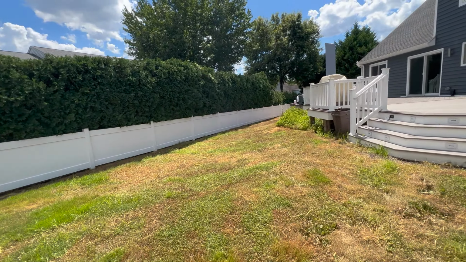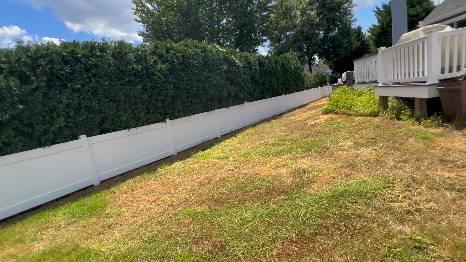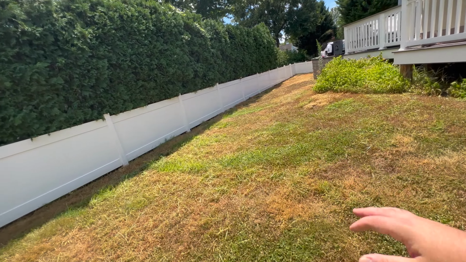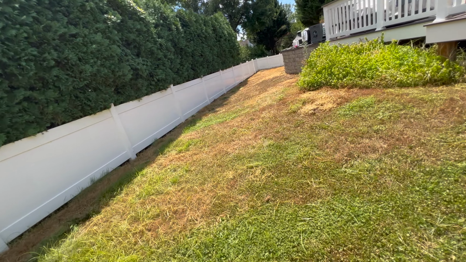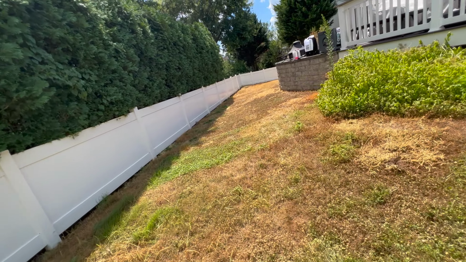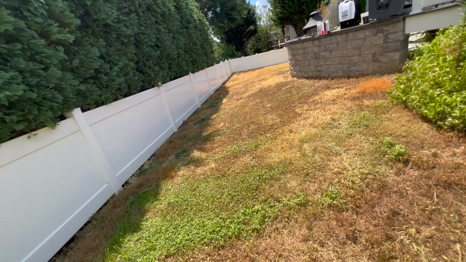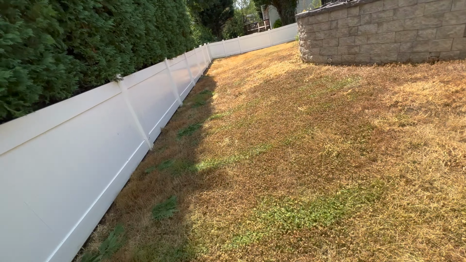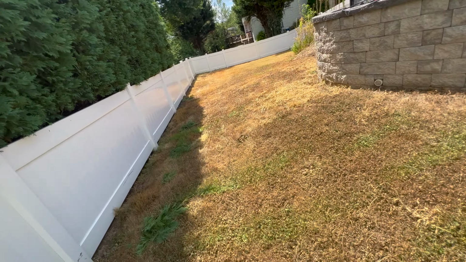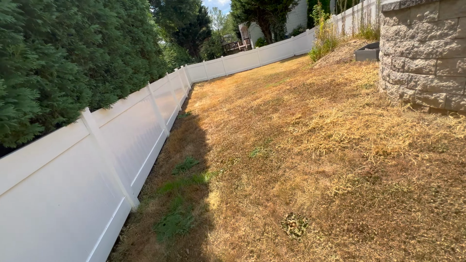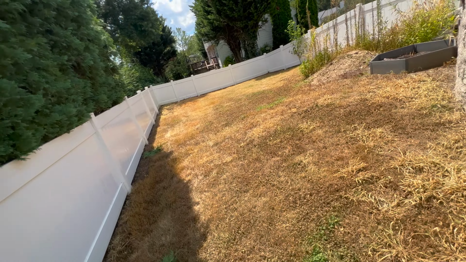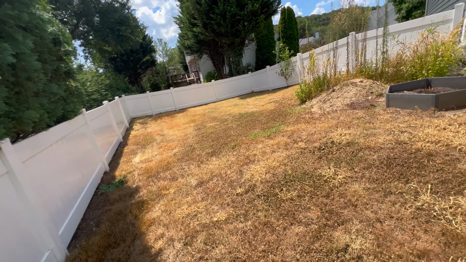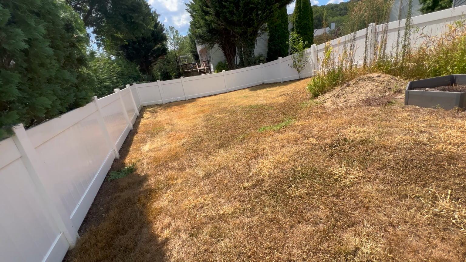So if we walk over to the other side, this is where I ran out of my first batch, and then I did 100% Spectracide, and you can just see the dramatic result that had, because I would say it's a good 90% of the yard that's already been killed off.